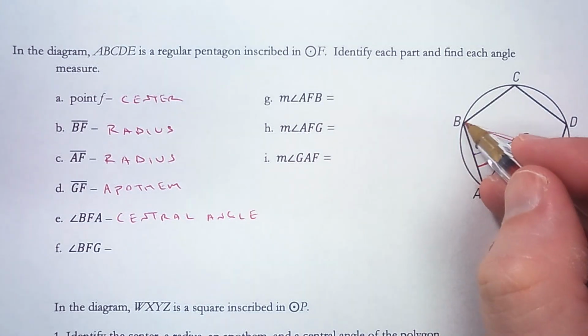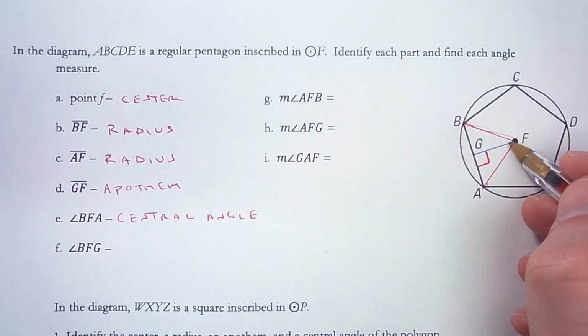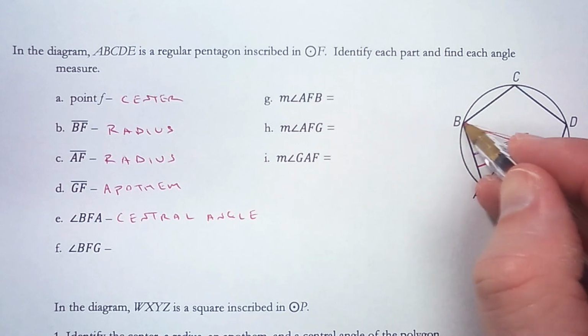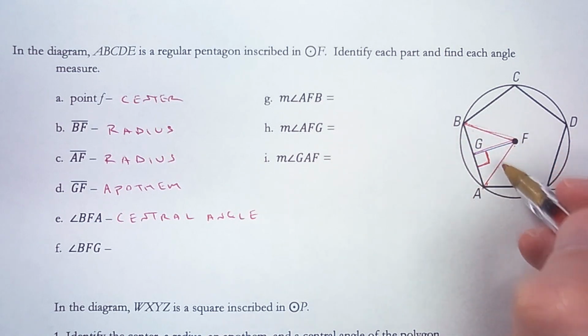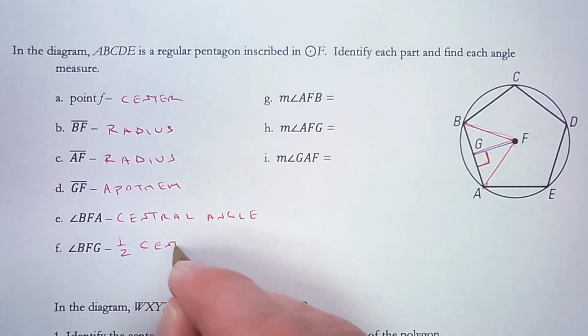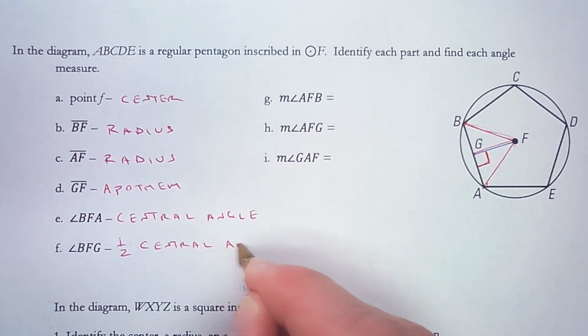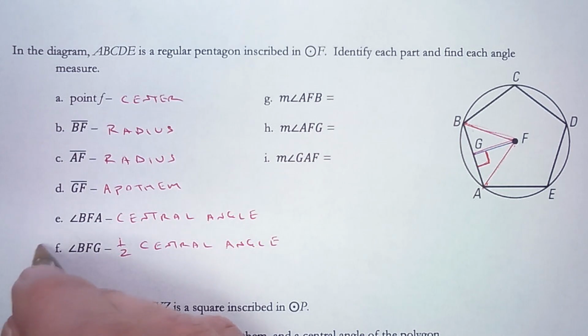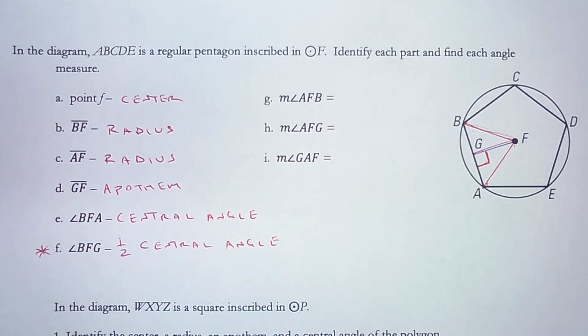And angle BFG, so it's a radius and an apothem that make up this angle, and that we're going to call a half central angle. Now this half central angle is actually going to be a very important concept as we progress toward finding the area of a regular polygon.